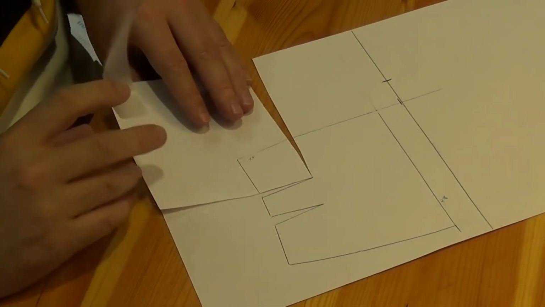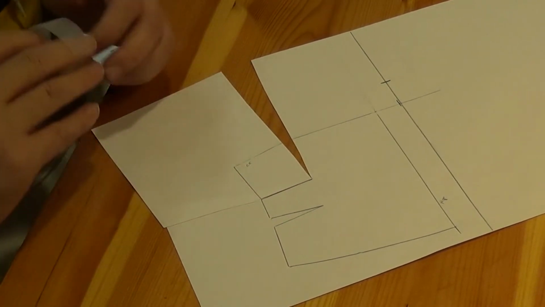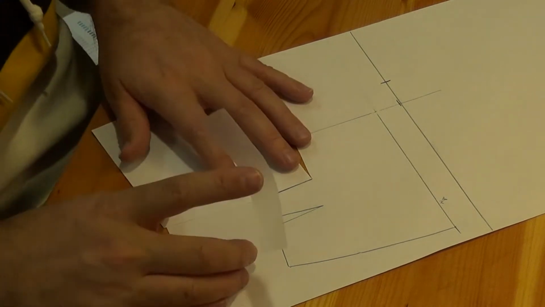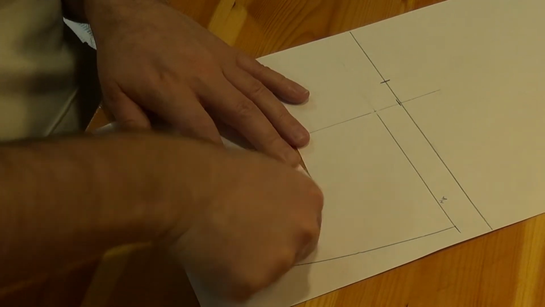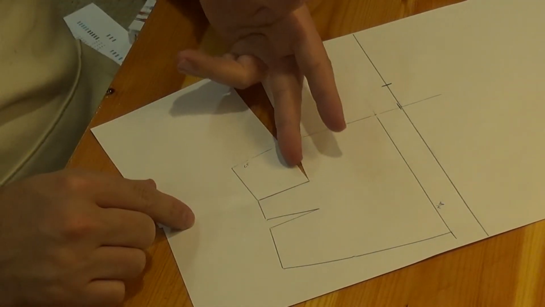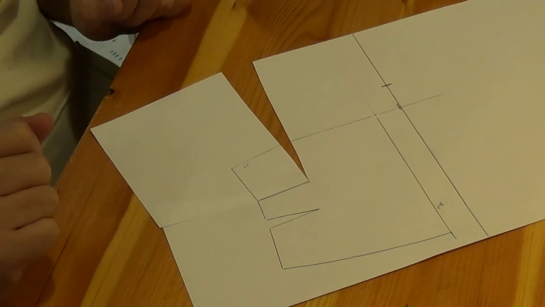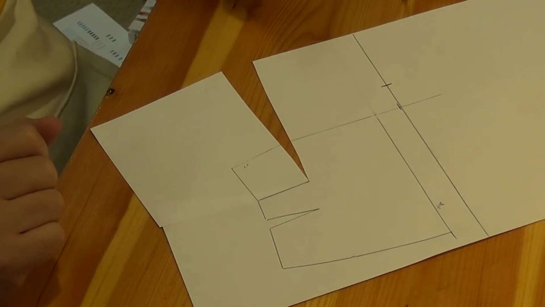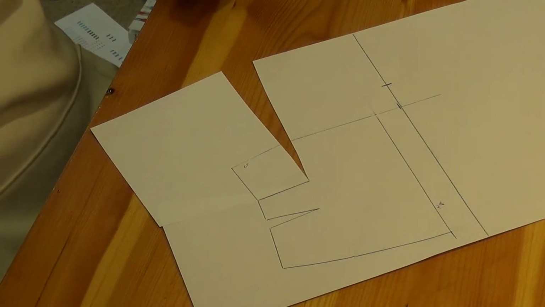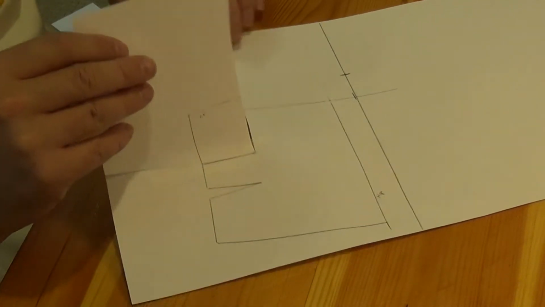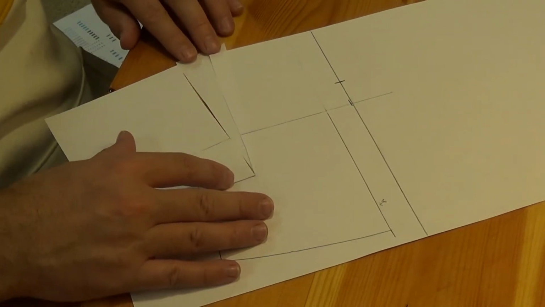I'm going to close it just like that. Notice that I have just opened up this dart into center front, and that's totally okay. That's exactly what I want to do. So I'm going to fill in that empty space with a little bit of paper.